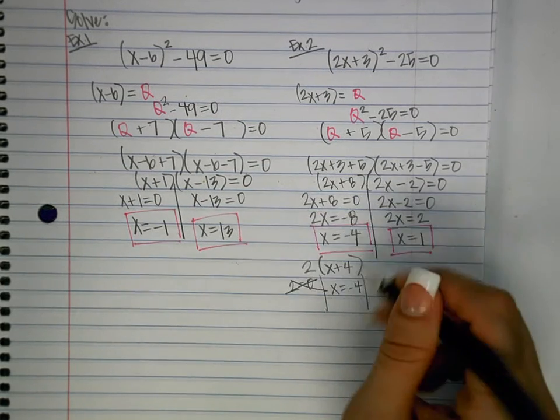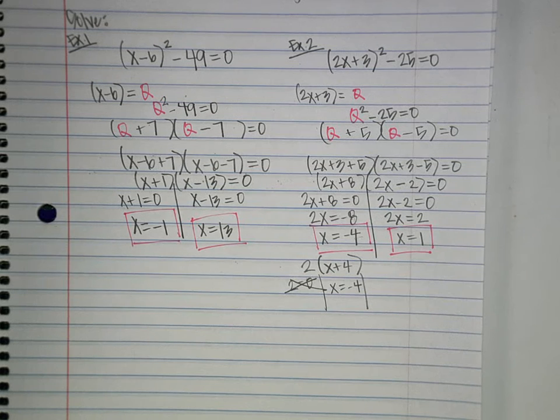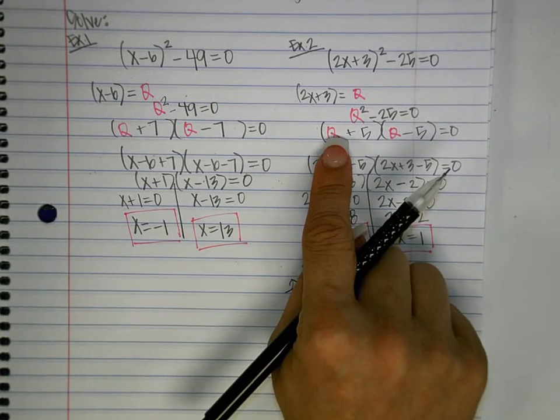But when you solve to make it 0, or solve to equal 0, it's going to end up being the same. Yes? So you ever want to distribute the number, like after you put it, you know how you put q plus 5, q minus 5? And when you plug them in, do you ever have to distribute?